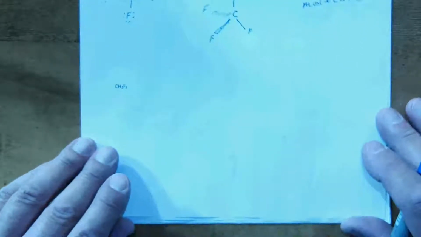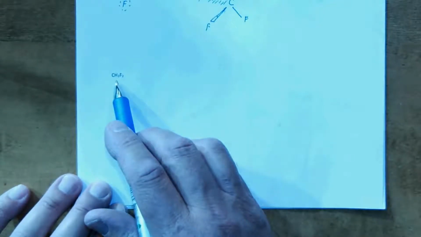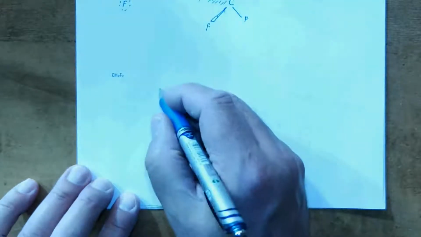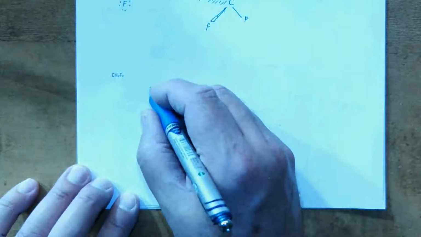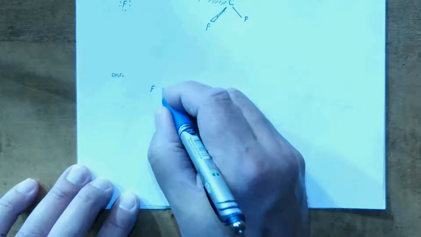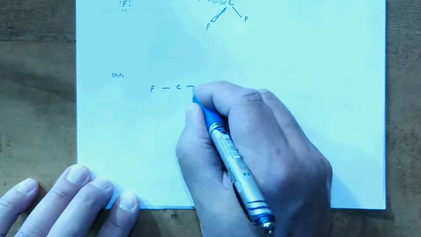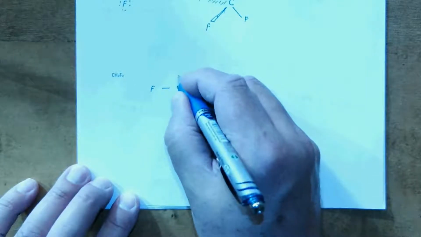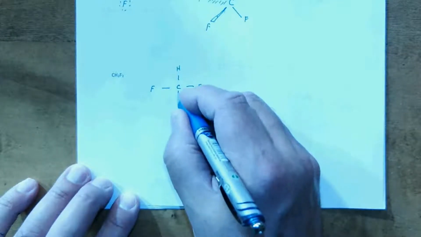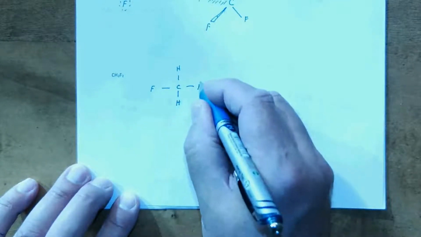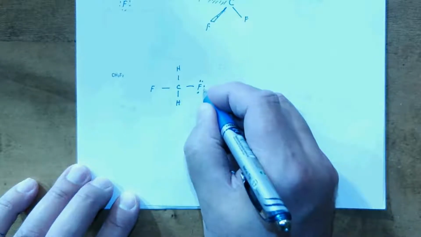Last one on here is the tricky one. On the third test, I usually have a question that has one similar to this. It's a little tricky, and it's usually the most missed problem on the test. So, dihydrogen difluoromethane here. The Lewis structure is going to be this. You have fluorine bonded to carbon, bonded to fluorine, bonded to hydrogen, bonded to hydrogen.